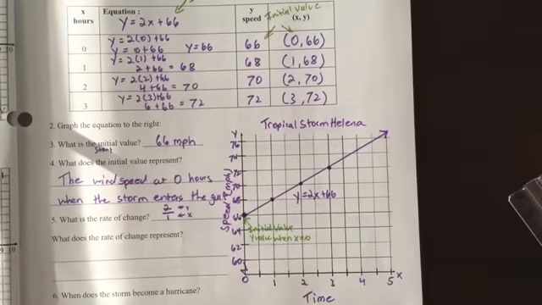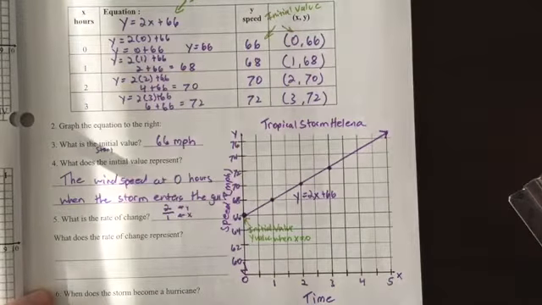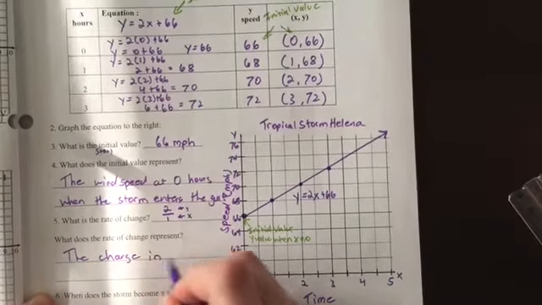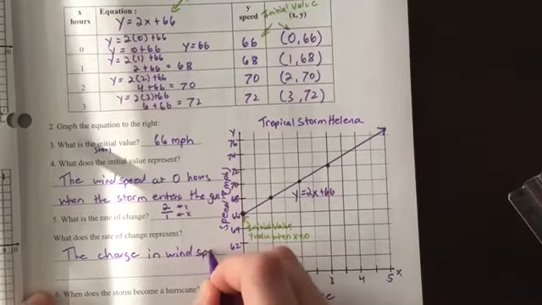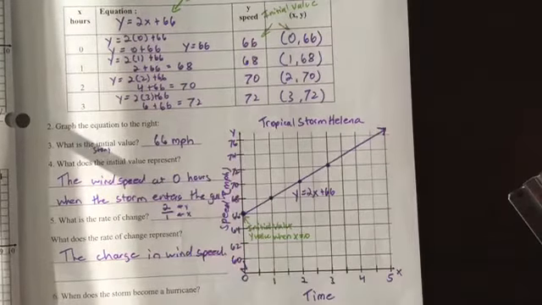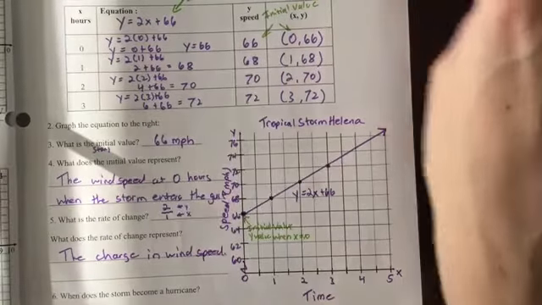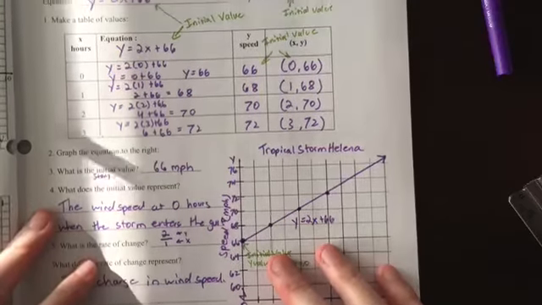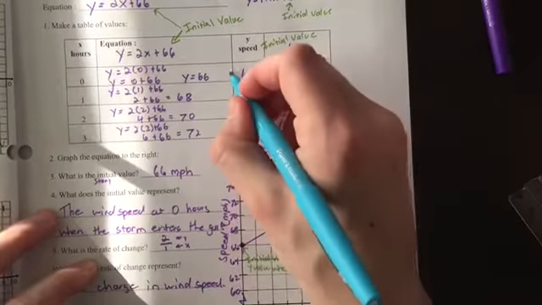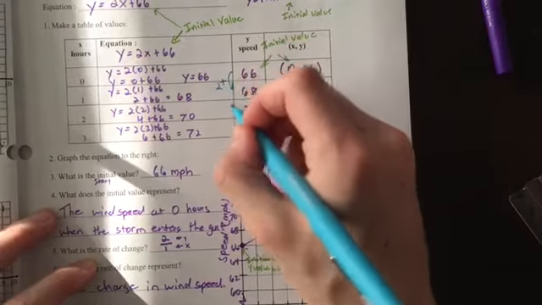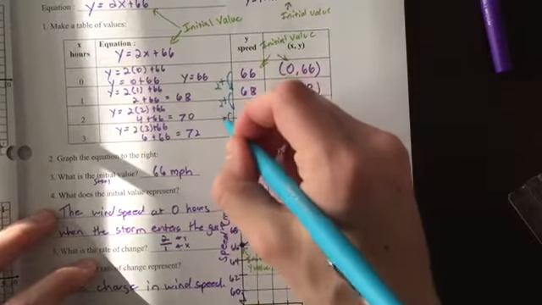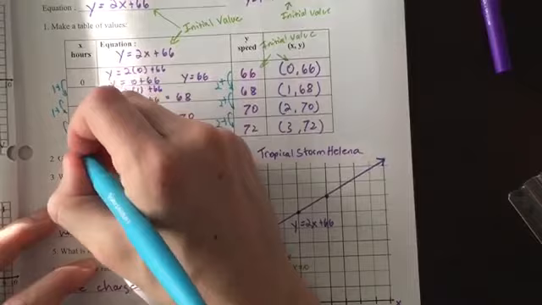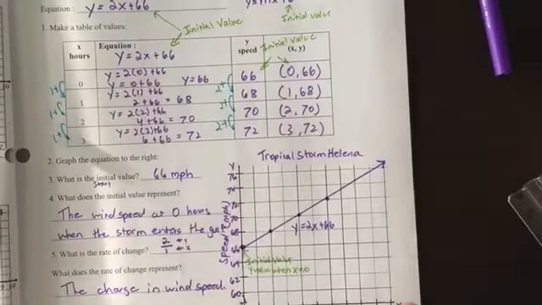Okay? What does the rate of change represent? Well, it represents the change in wind speed. Okay? And we want to also notice, where do we see that in the problem? And I think maybe the first place you see that in the problem is in the table, right? So we see our speed going up by 2, while our x's are going up by 1. It was that consistent pattern we saw as we went through. So that's our rate of change.